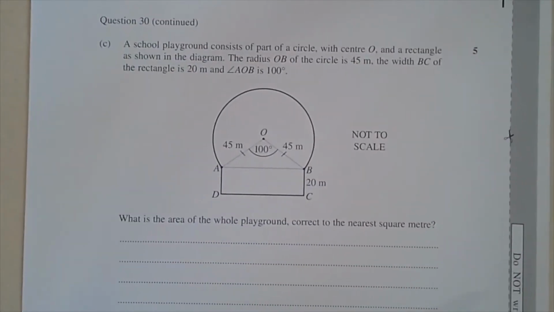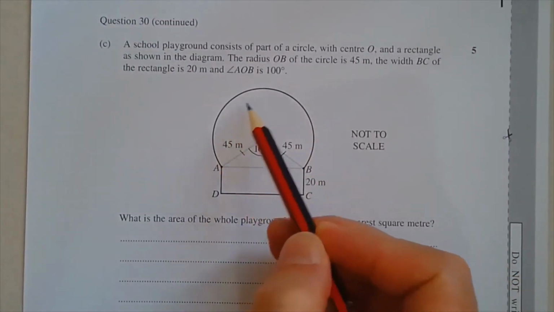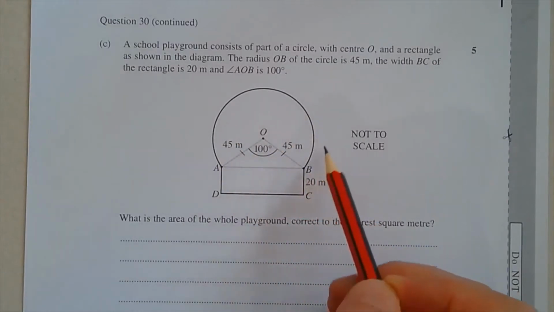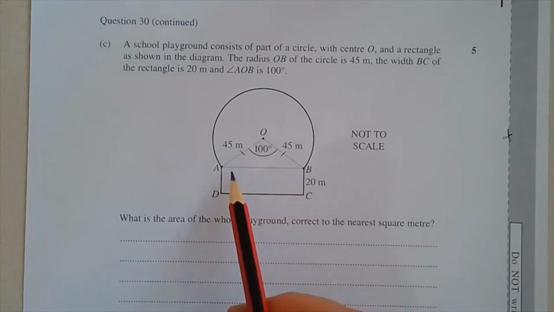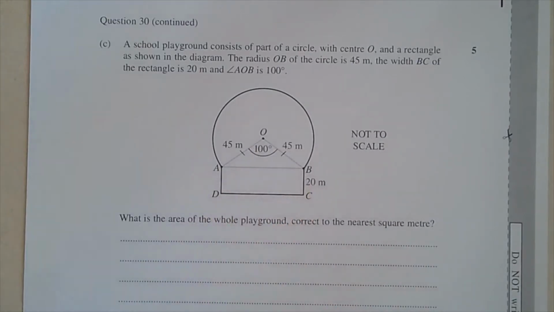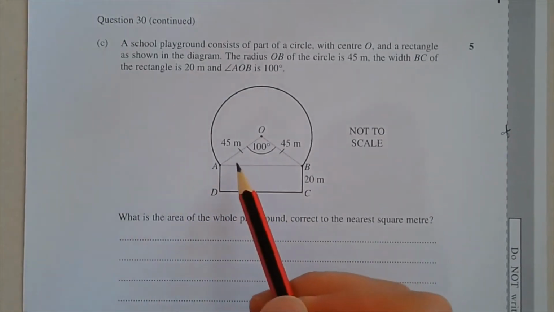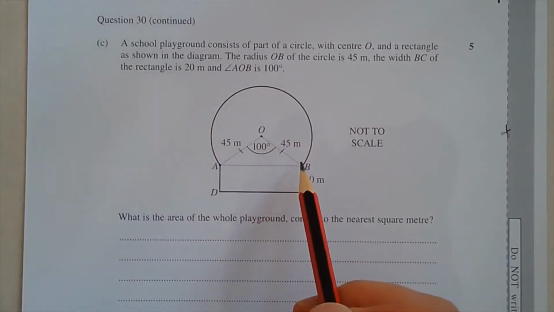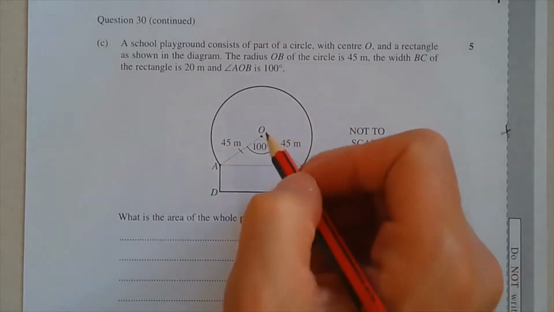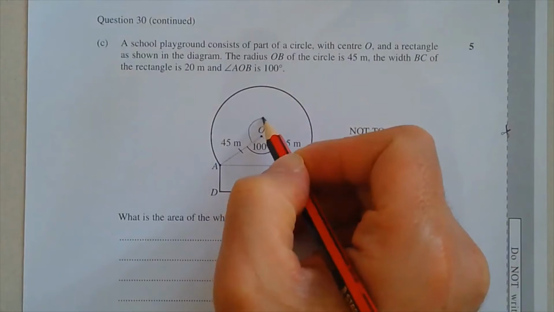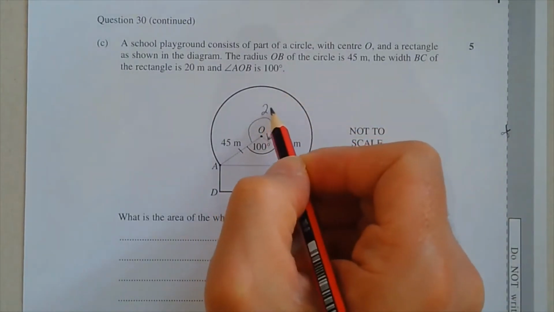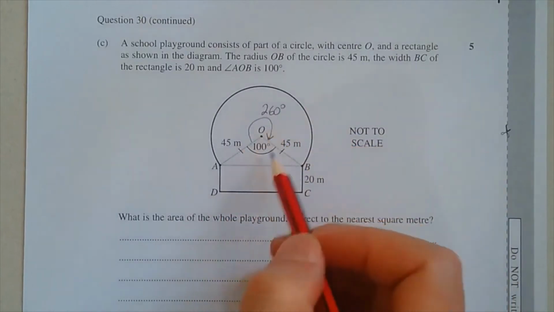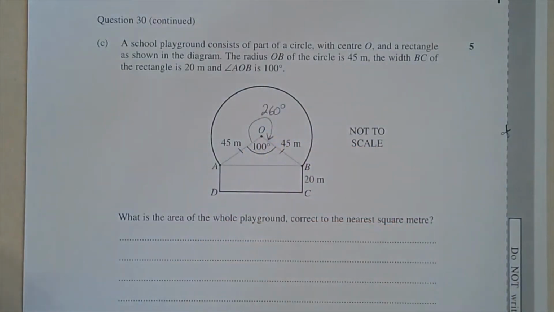So if we look at this shape a little bit more closely, we can see that we have a sector, sort of the major sector here. We have a triangle component, and we also have a rectangular component there. So to find the area of the sector, that's fairly easy. We need this angle here, and that's going to be 260 degrees, since angles at a point add up to 360.